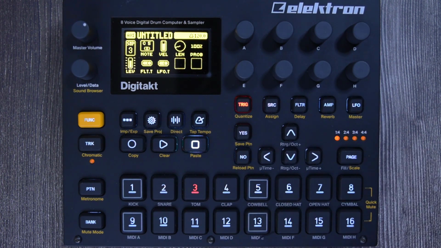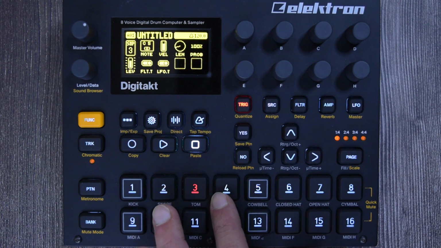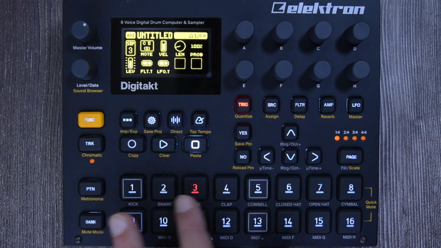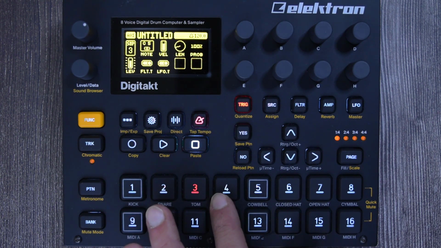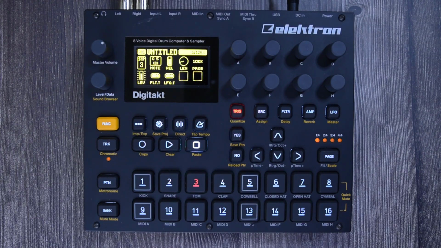If I play it back, when the snare is playing, this one will play and this one will play. And when the snare is not playing, this one will not play and this one will not play.